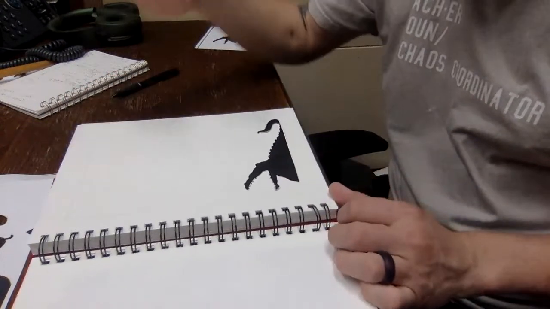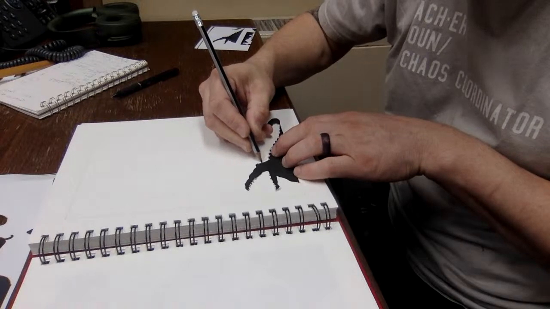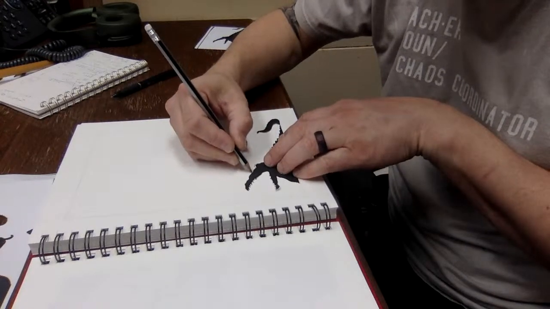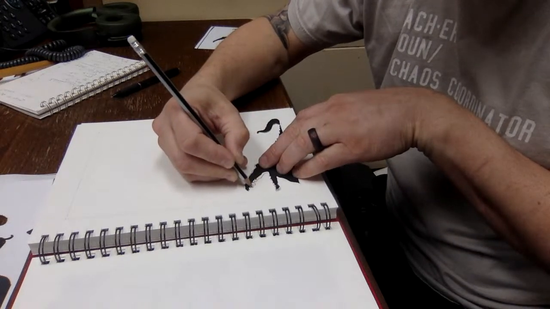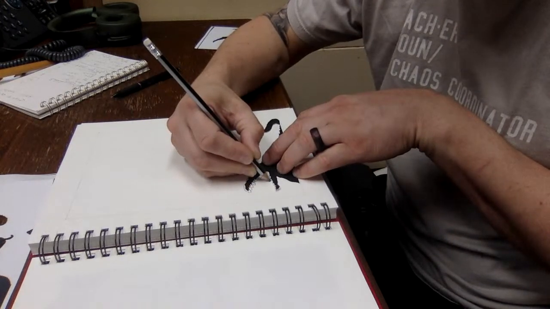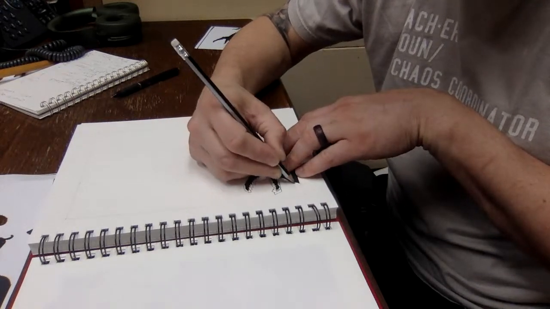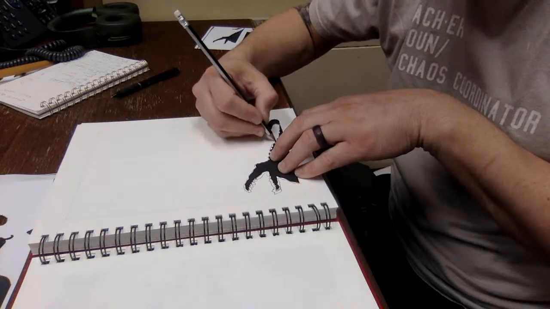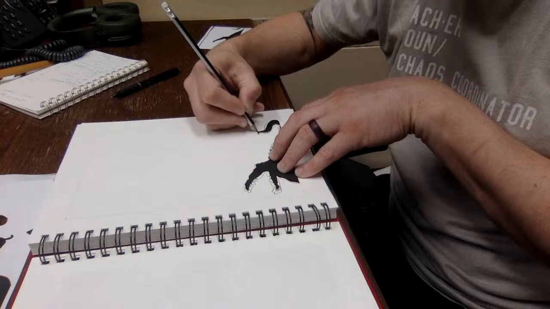But this is one way: I just cut that out and I'm using it kind of like a stencil and just tracing around it. It doesn't have to be perfect, but it should look like your object. Doing this somewhat quickly.